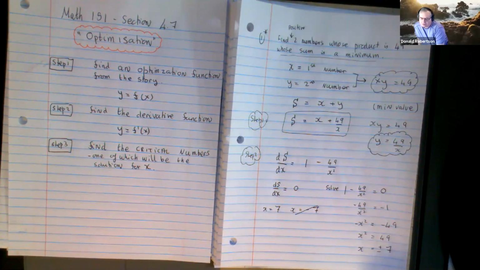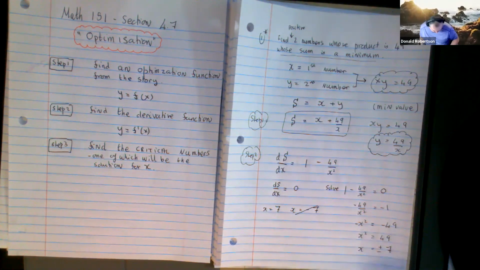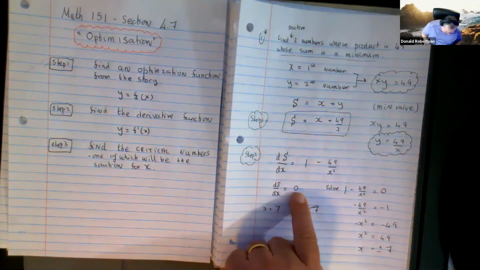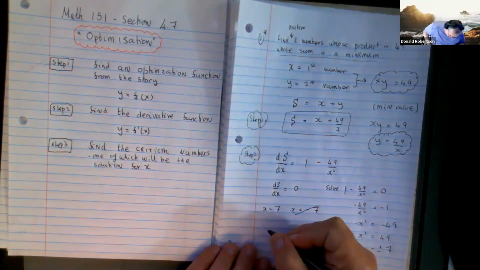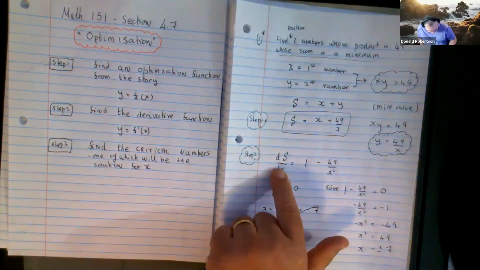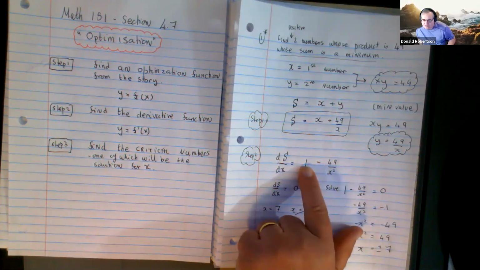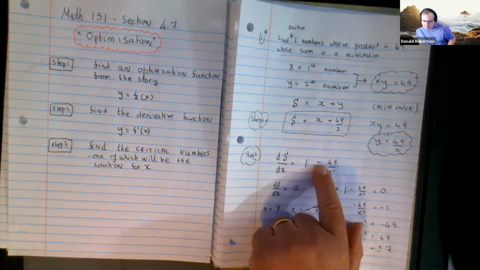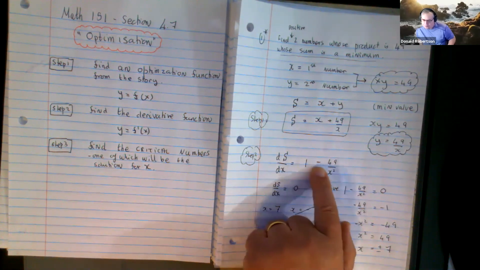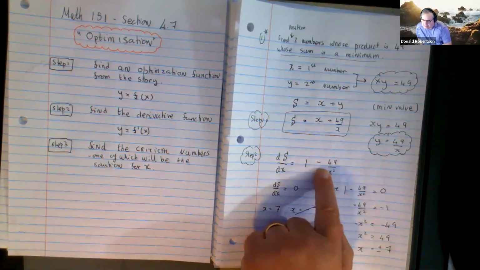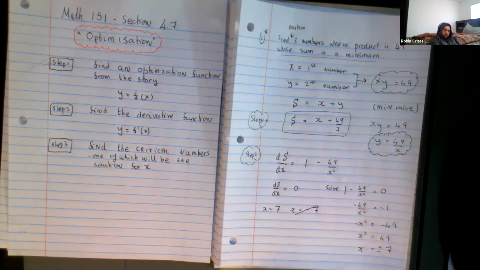But there are 2 kinds of critical numbers, right? The derivative is 0. But isn't there a second kind of critical number? And that's when the derivative is undefined. Is there any value of X here that would be a bad choice, and therefore the derivative would be undefined? 0.